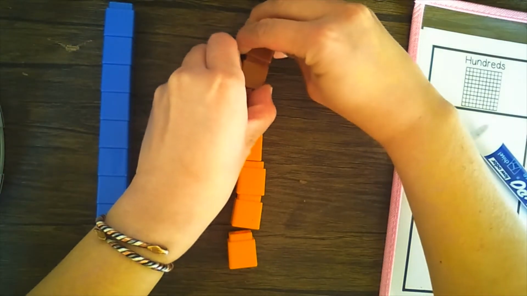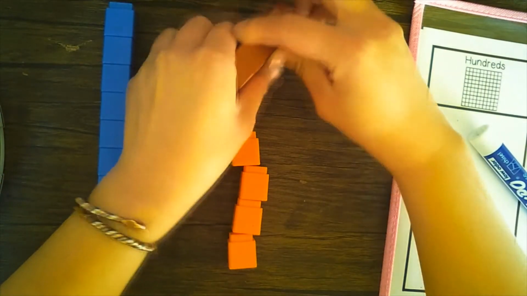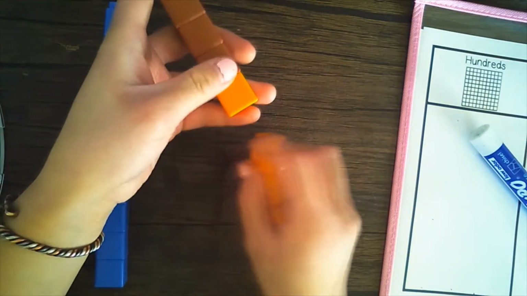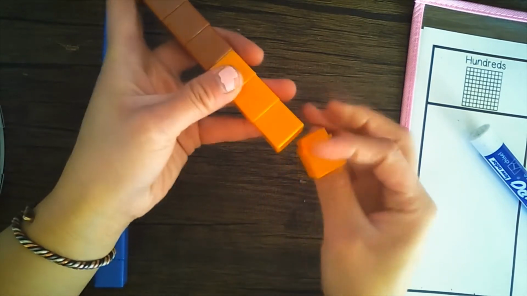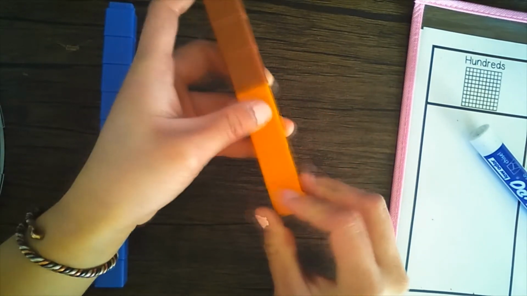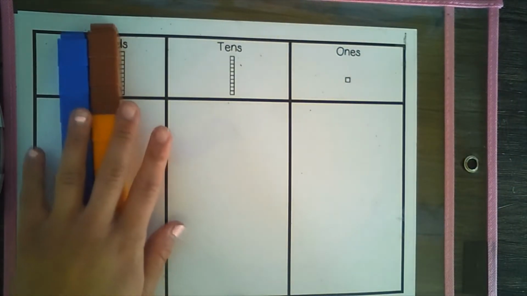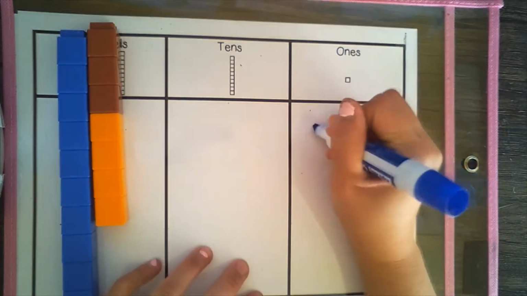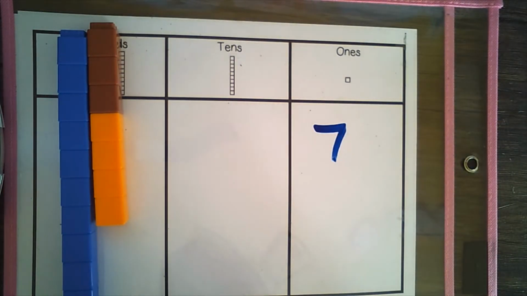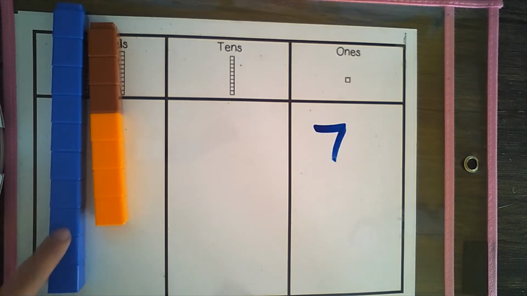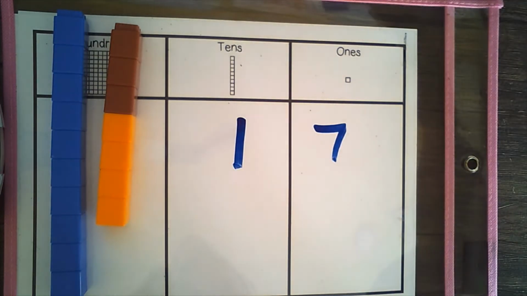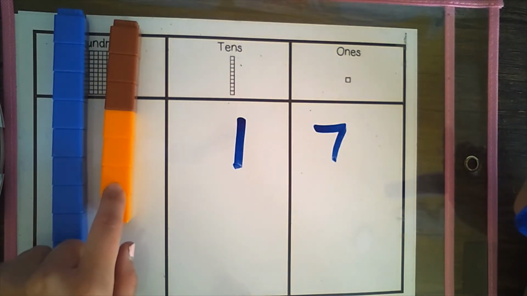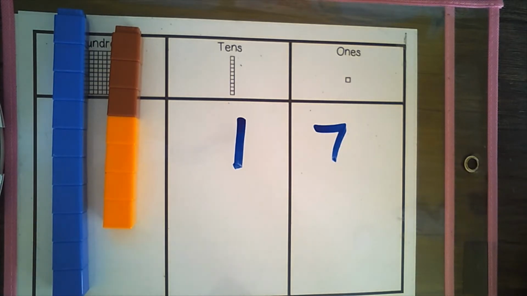Now I'm going to put them together. So now I'm going to put that into my place value chart. So I have 7 ones. And how many tens do we have? We have 1 ten. 1 ten and 7 ones is 17.